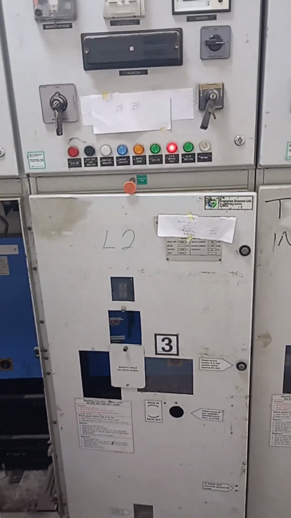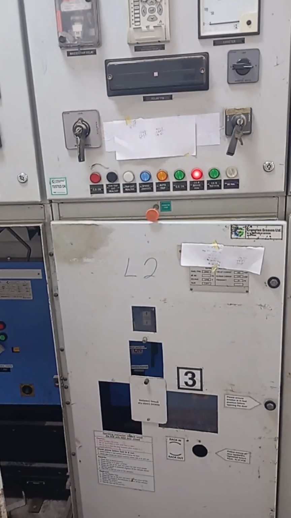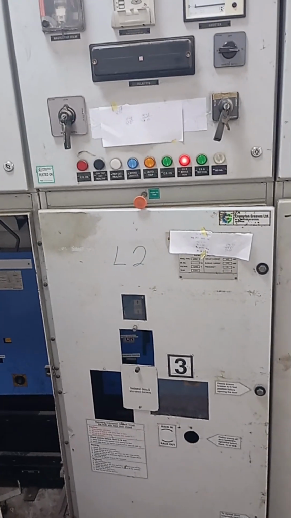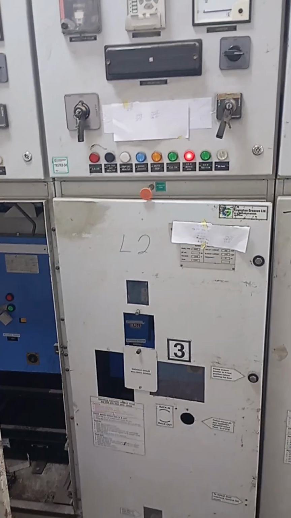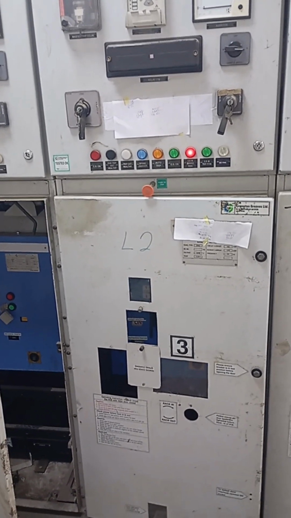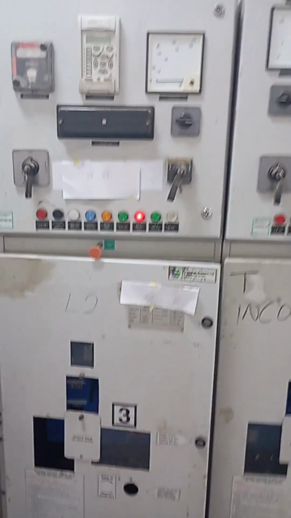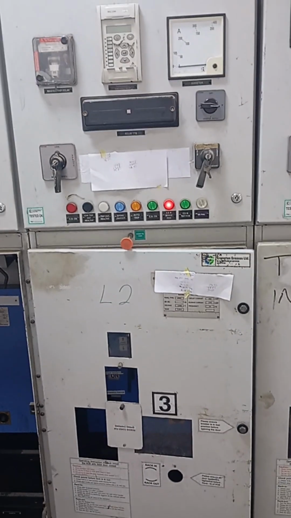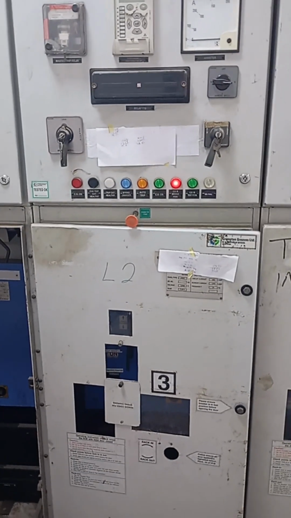For example, if this 11 kV switchgear is an outgoing feeder, the cable will be coming from the incomer, because the incomer is the source for the outgoing. But if it is an incomer, the cable to the incomer switchgear will be coming from the transformer, down to the incomer, and from the incomer to the outgoing cable.